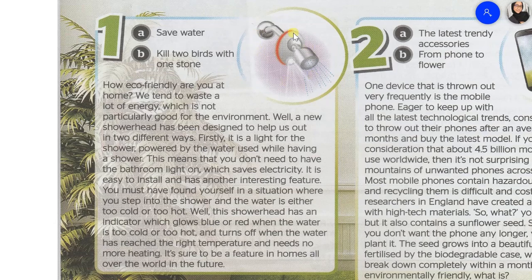If you use this kind of shower head, not only do you get to shower, but it can also save you electricity by producing light in the shower head. While you are taking a shower, there is an indicator, red and blue color, that will tell you if the water needs more heating or not.